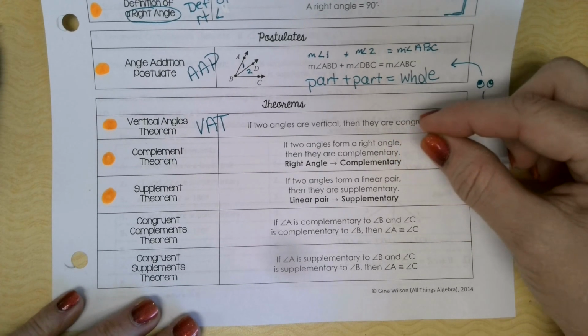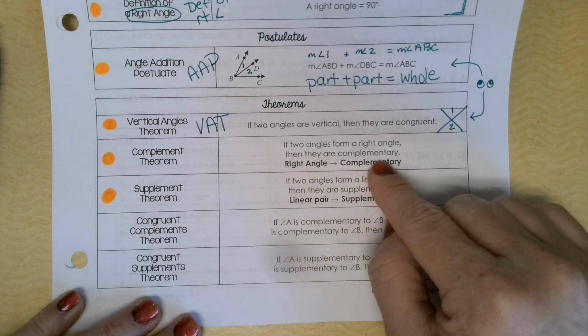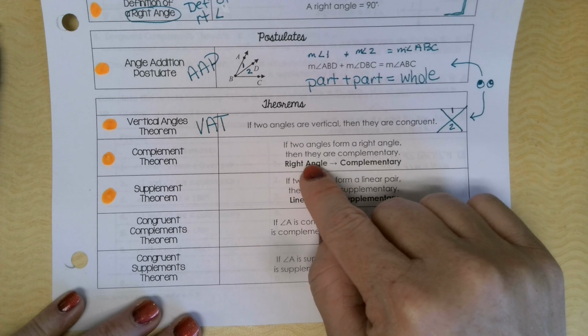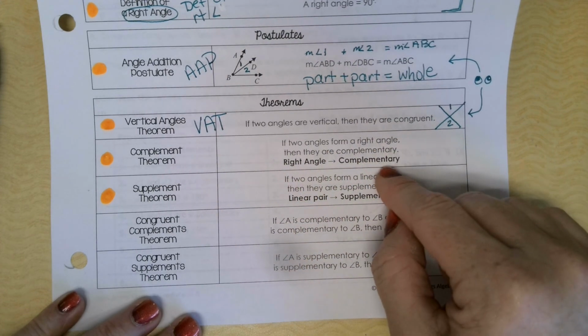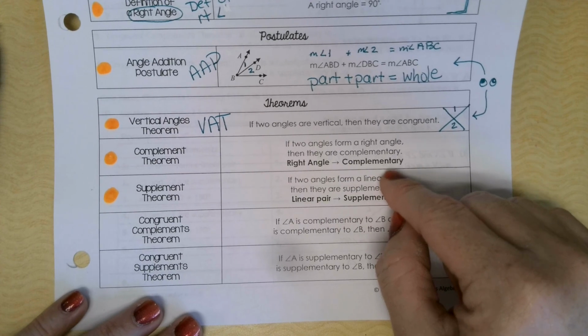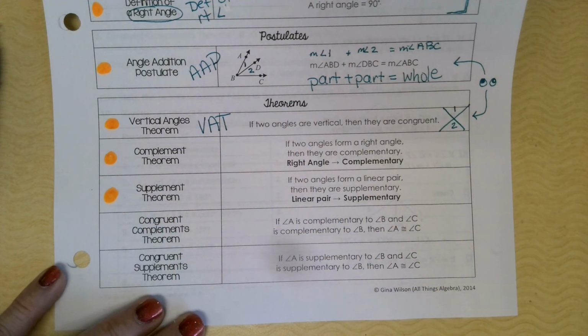A right angle makes complementary angles. And notice it's only going one way. If there's two angles that are forming a right angle, then they have to be complementary. Because it doesn't say anything about 90 degrees, that's why we can't say definition of complementary angles.